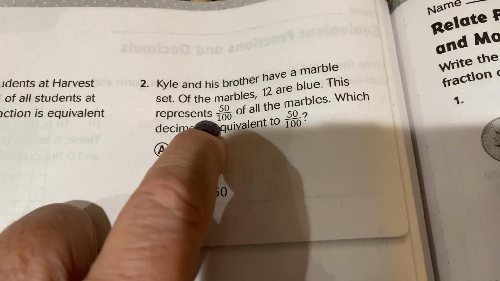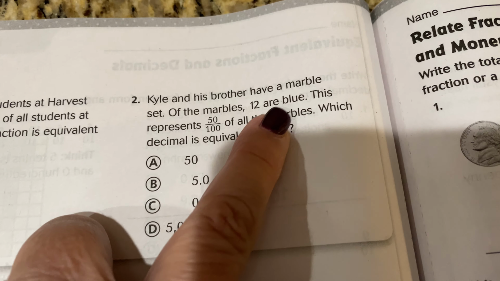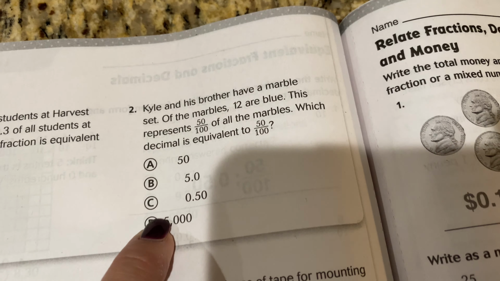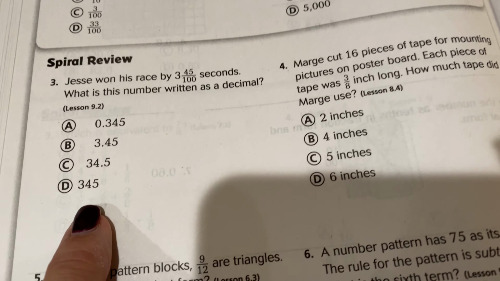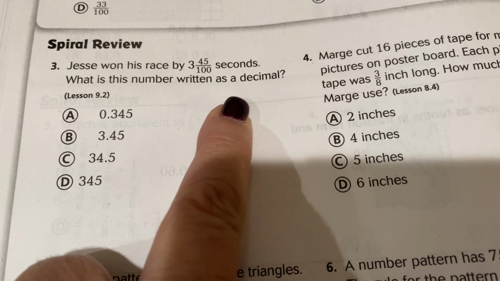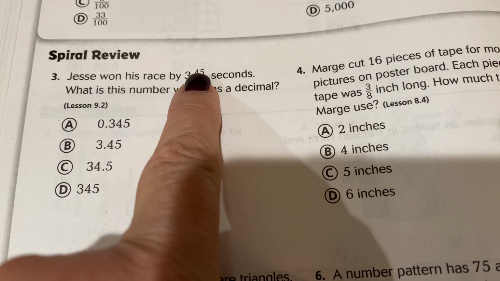Think, 50 is half of 100. So it sounds like half of the marbles are blue. Which decimal is equivalent to 50 hundredths? Jason won his race by 3 and 45 hundredths of seconds. What is this number written as a decimal?